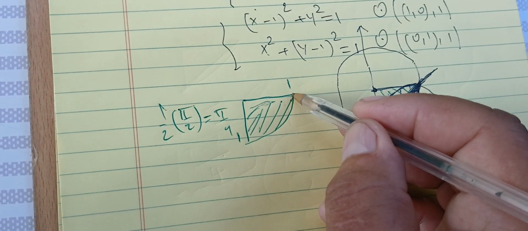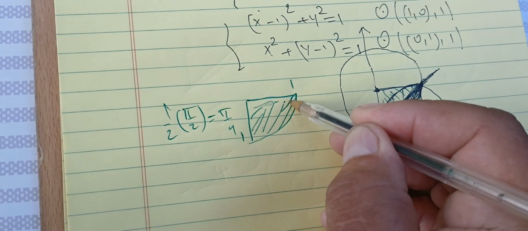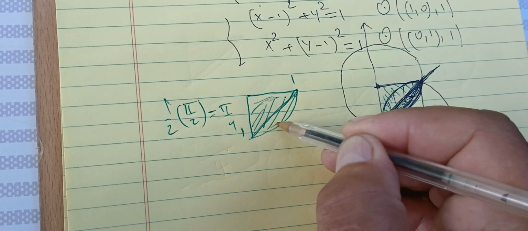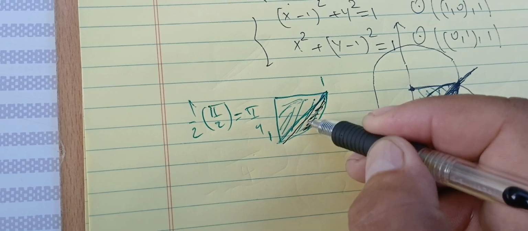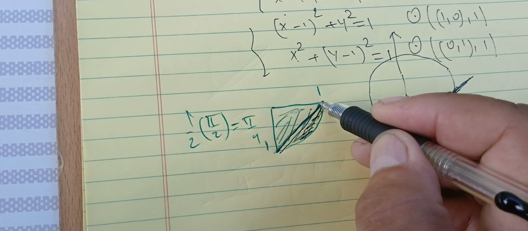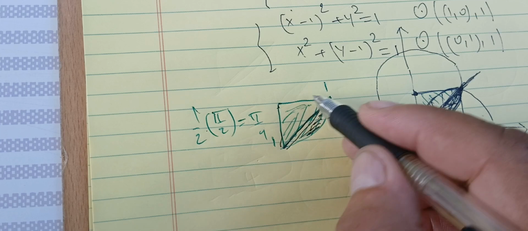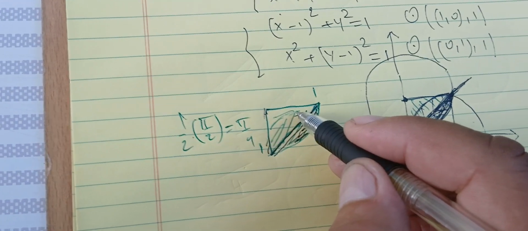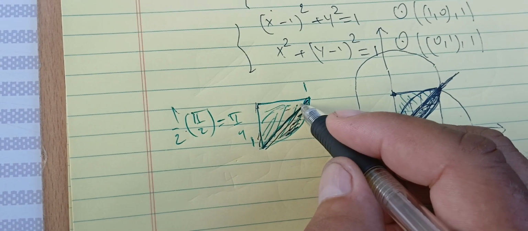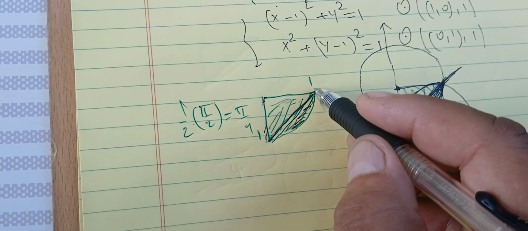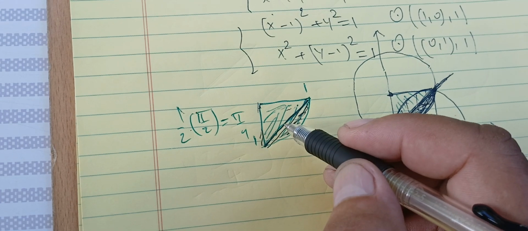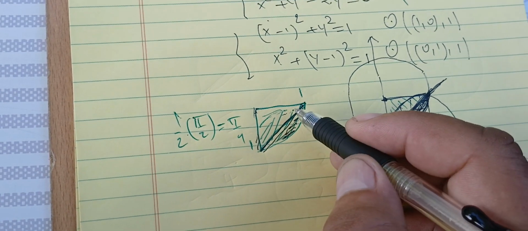But I'm interested only in this part here. So I can subtract the area of a triangle that has base 1 and height 1, which is 1/2.